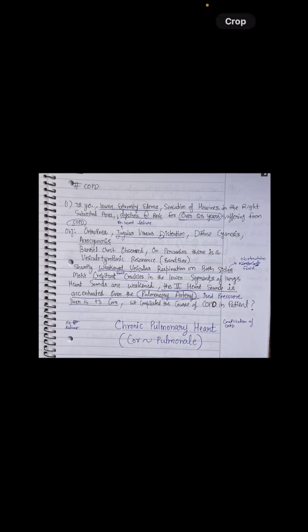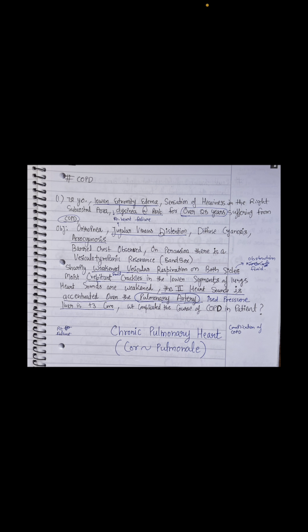Crackles are a characteristic of fluid in the lungs, more like a pulmonary edema. And heart sounds are weakened. The second heart sound is accentuated over the pulmonary artery, which states that there is an increased pressure. So liver is +3. What complication of COPD does the patient have?